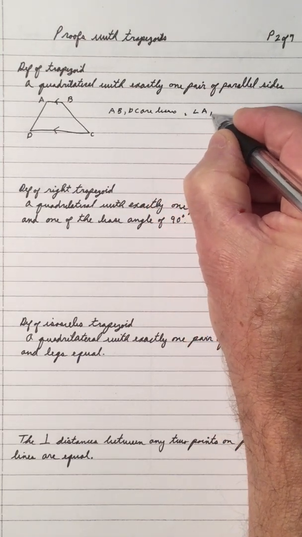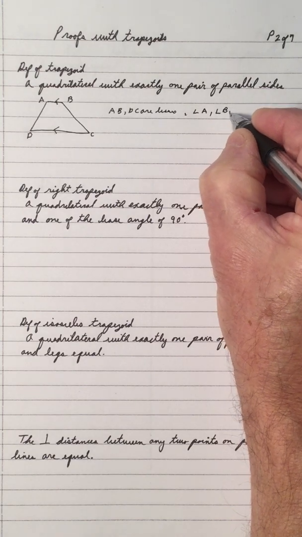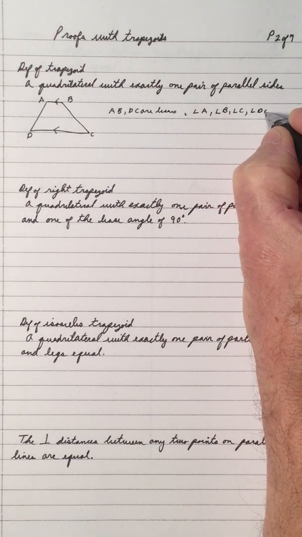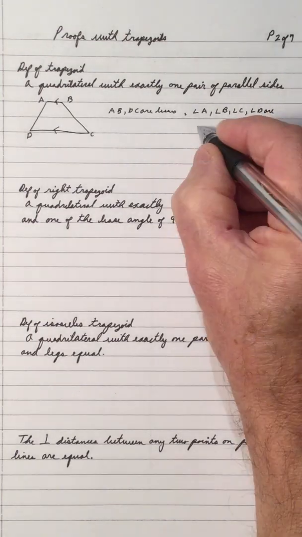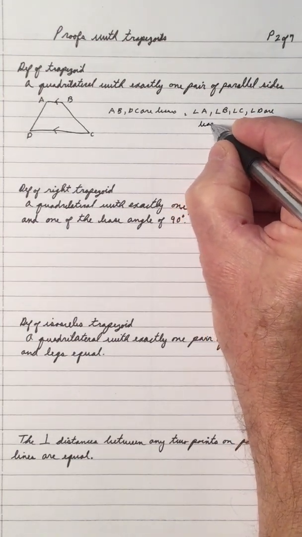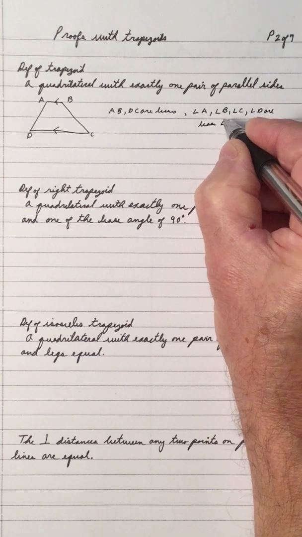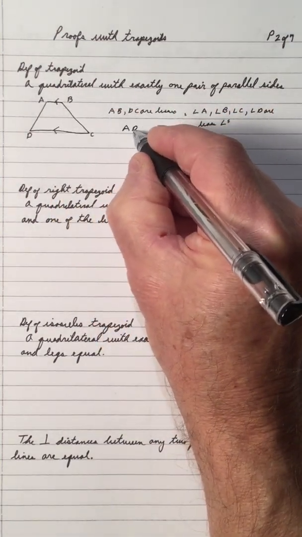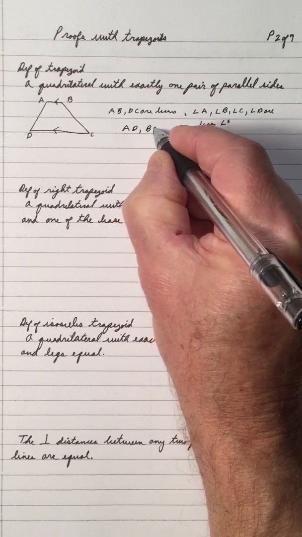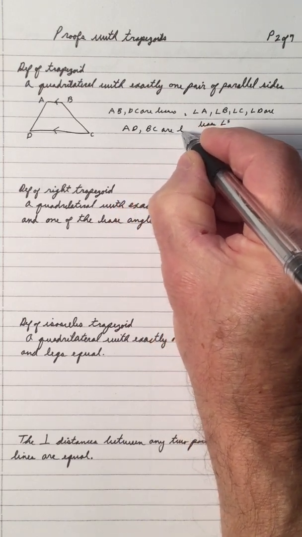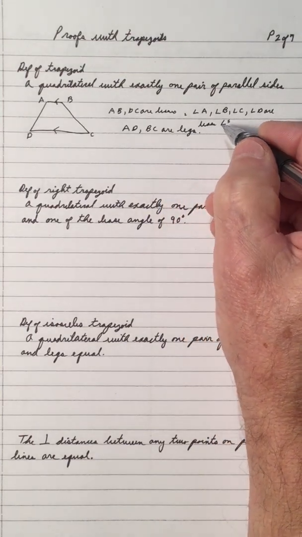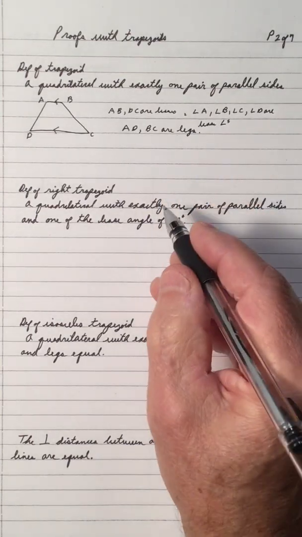Angle A, angle B, angle C, and angle D are the base angles, and AD and BC are the legs. So the legs are not the parallel sides of the trapezoid.